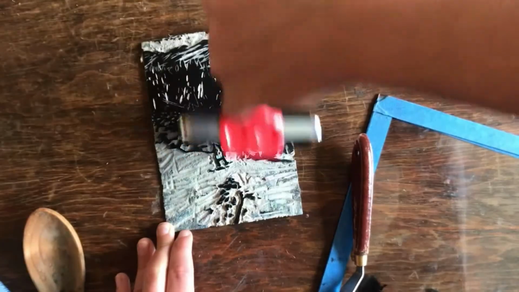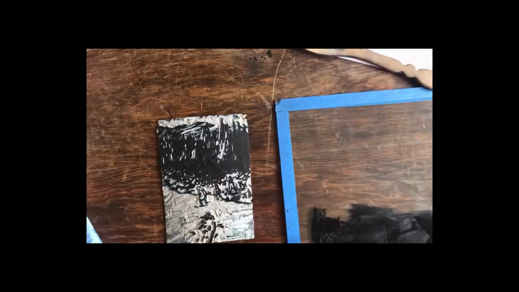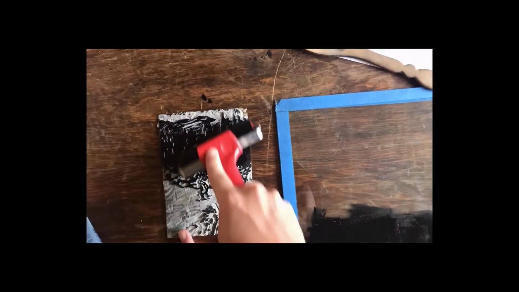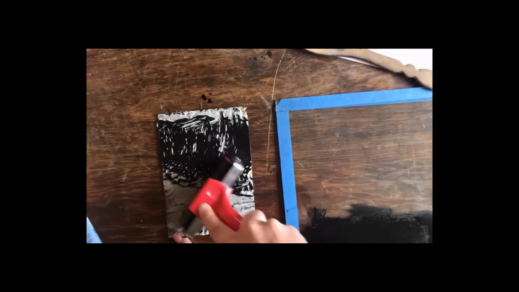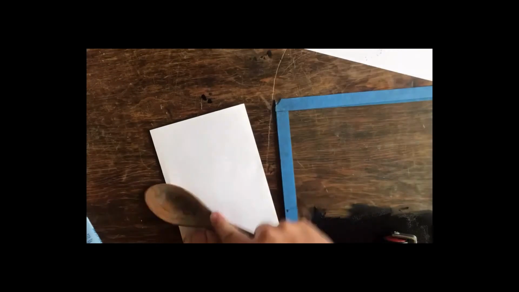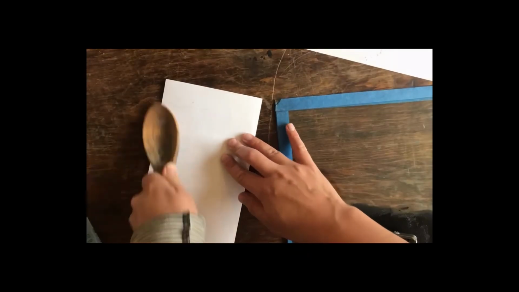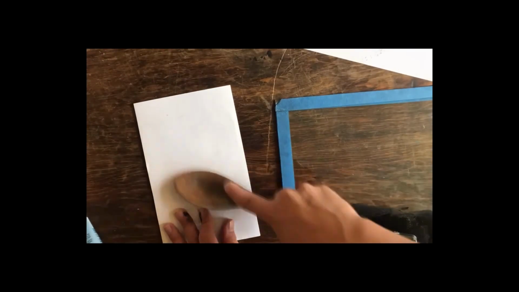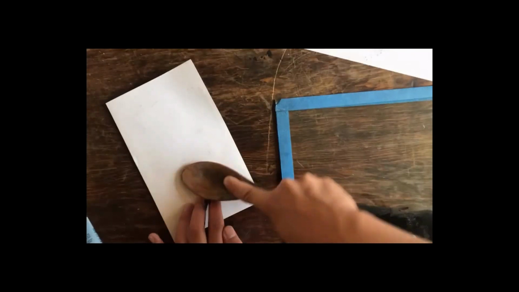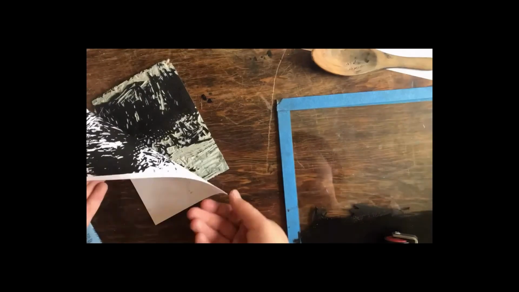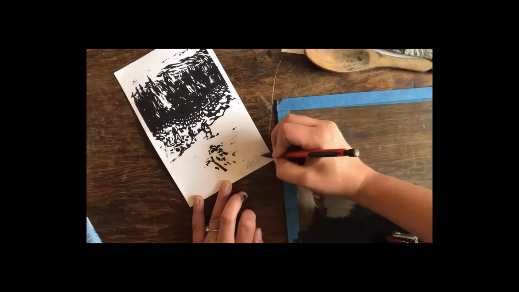If I haven't mentioned it already, your linoleum block is otherwise known as your printing plate. When you're doing the printing process, after you've gotten enough ink onto your plate, you want to print it right away because your ink will dry within a few minutes. You then want to rub the back of it with your hands or a wooden spoon. I always like to peel back a bit of my print before I know that it's totally done, just in case I need to keep rubbing the back of it.